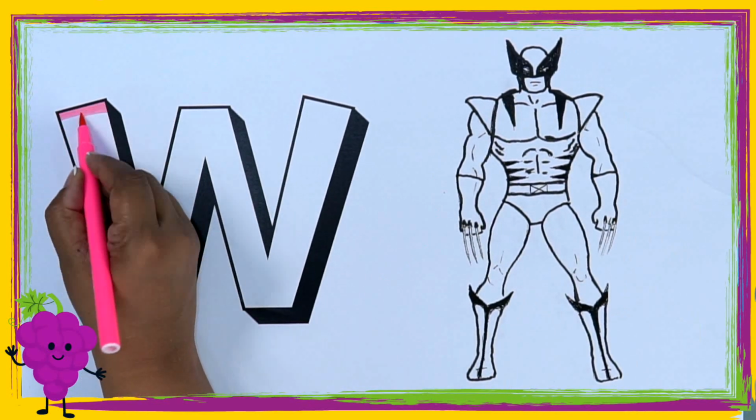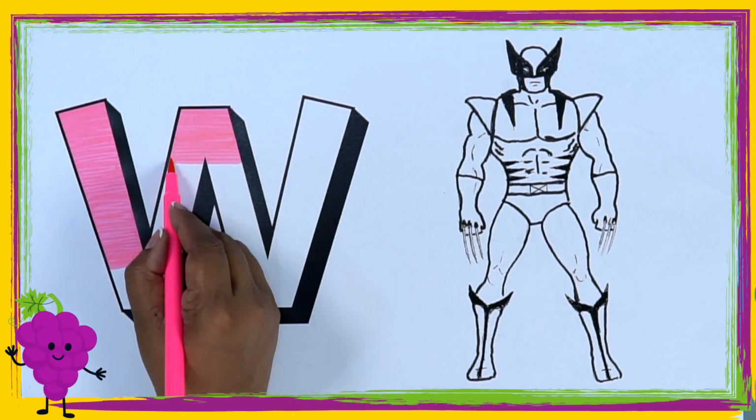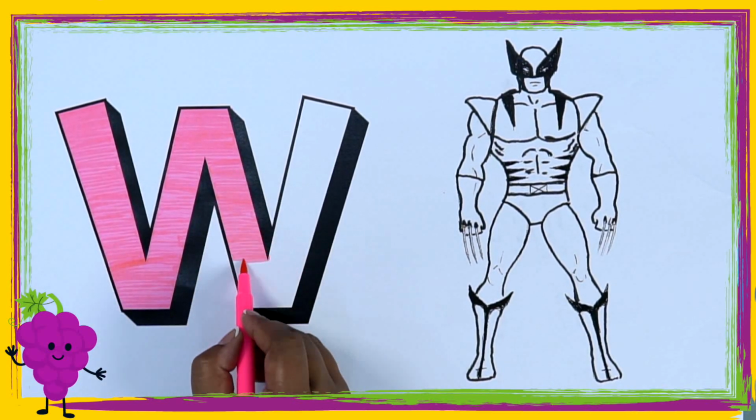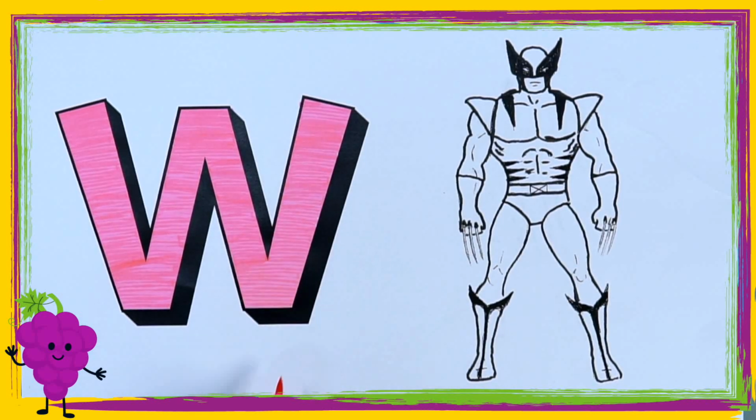Let's color the alphabet W and learn what mutant comes from it. W. Let's color the mutant.